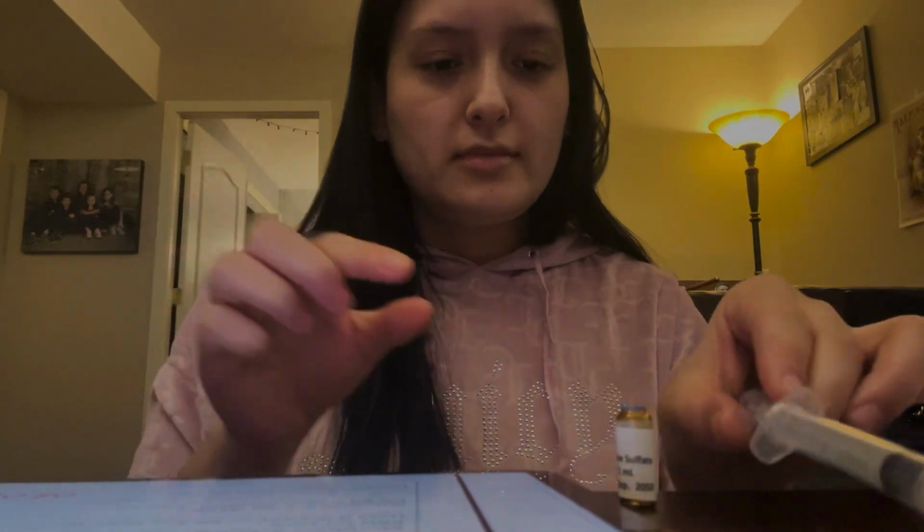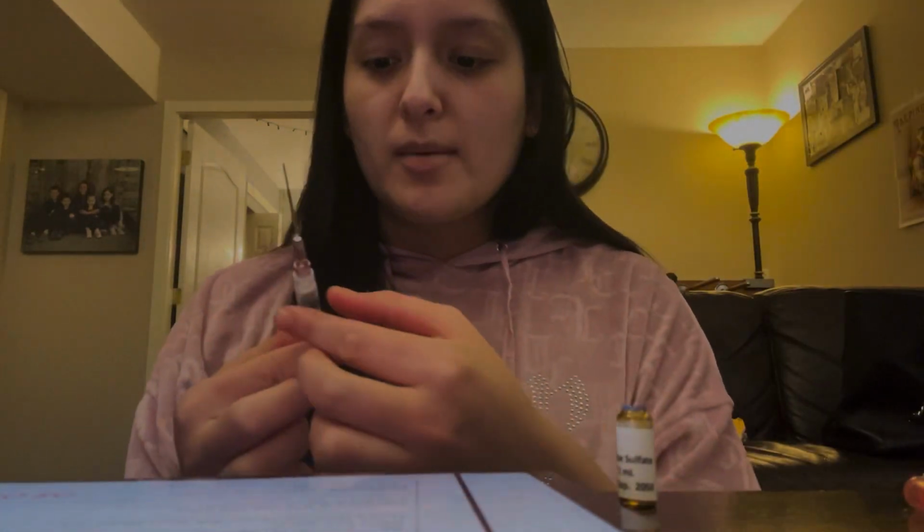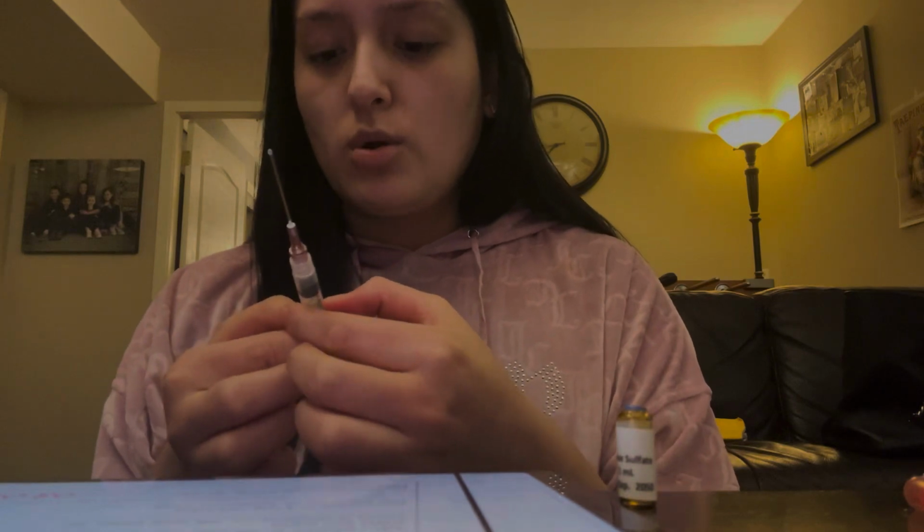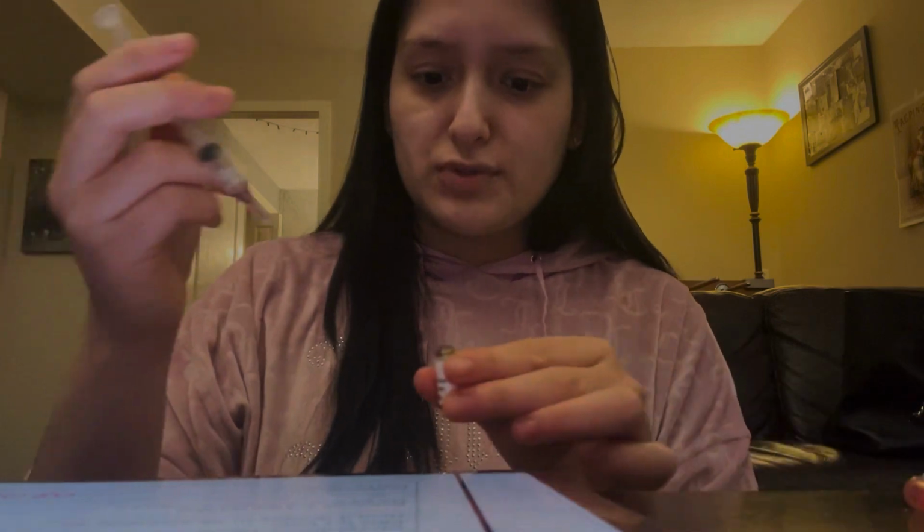So I'm now, with my blunt fill needle filter, I'm going to draw up 1 ml. So in total, I should have 1.5 mils of medication in my syringe by the time that I'm done.